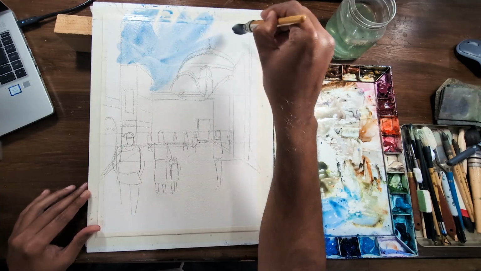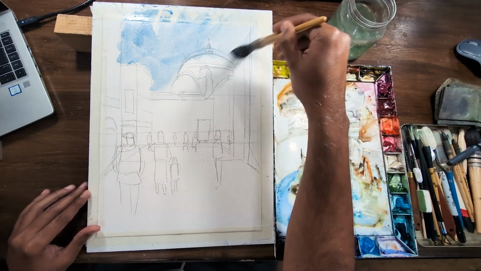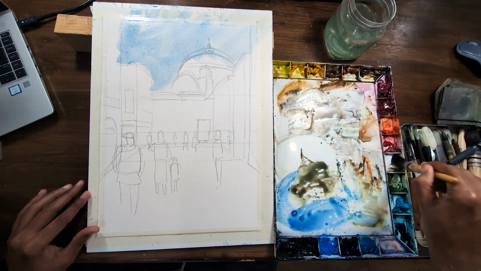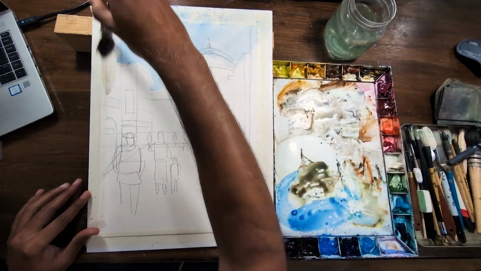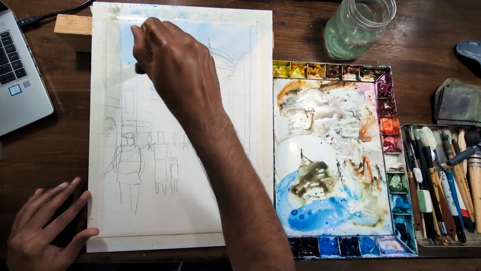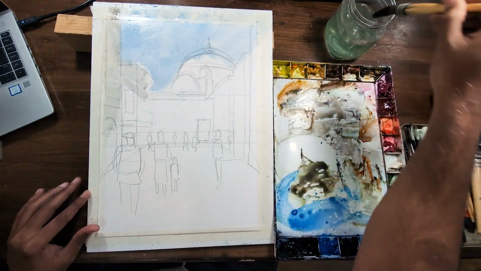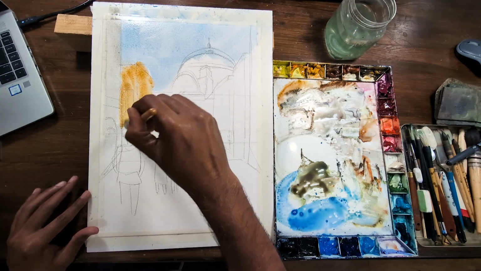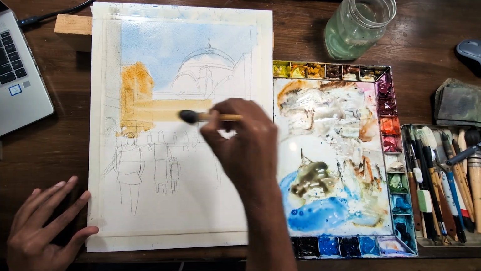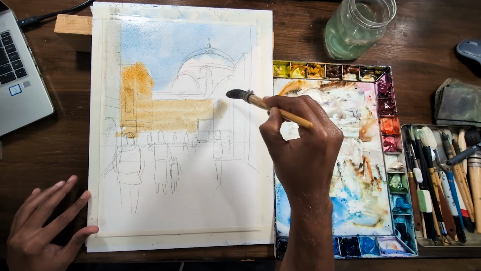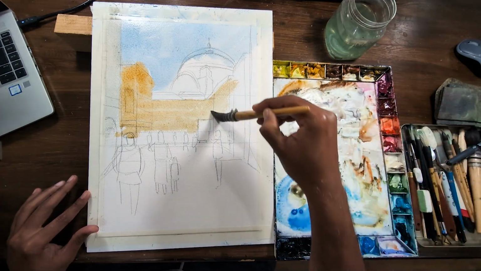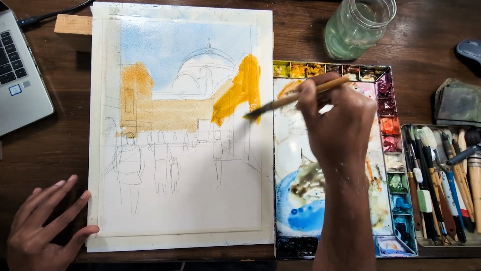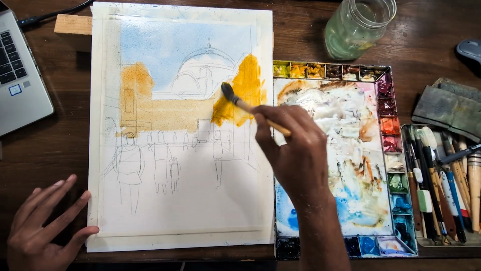Again, all I'm trying to do is at the moment just putting in some colors. Okay, this is a first wash, very loose, simple colors. I'm using some buff titanium. That building is a little bit yellow ochre. So okay, yellow ochre. This is a stronger yellow.